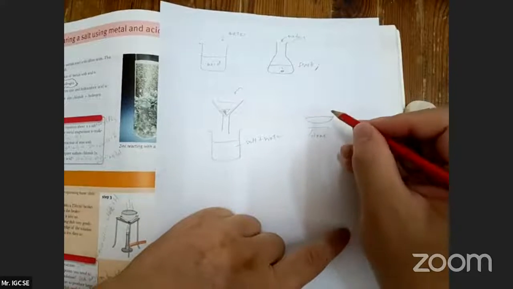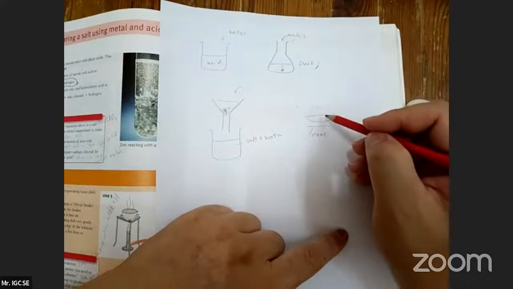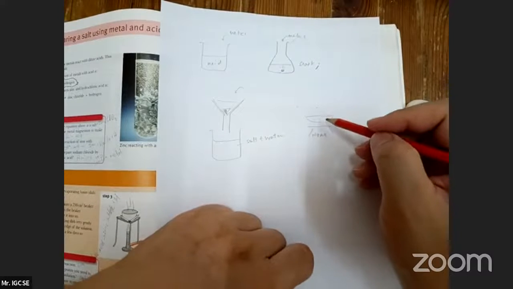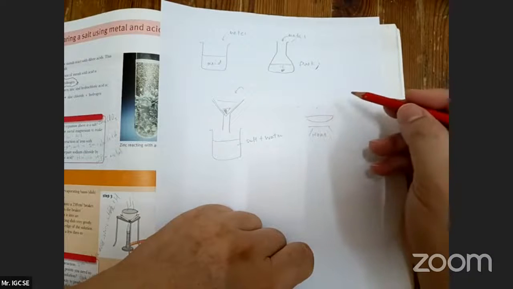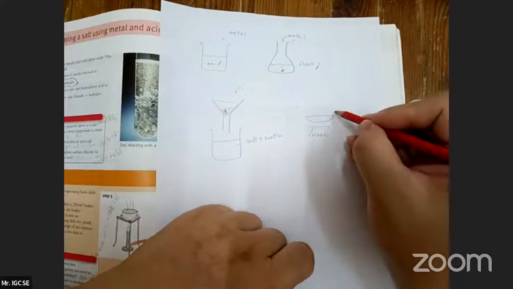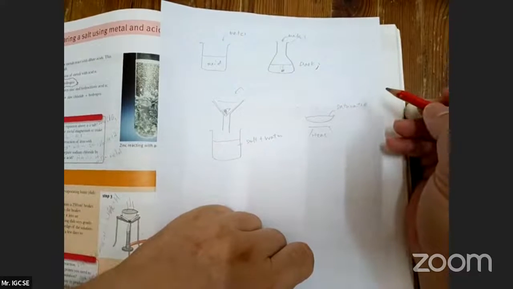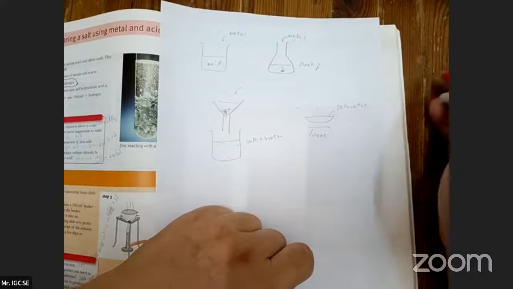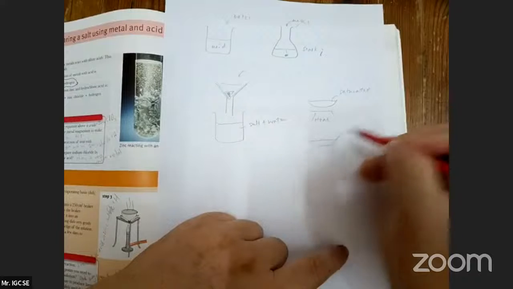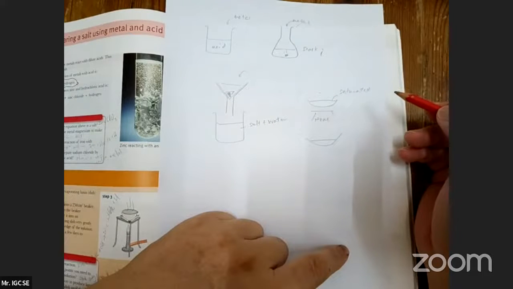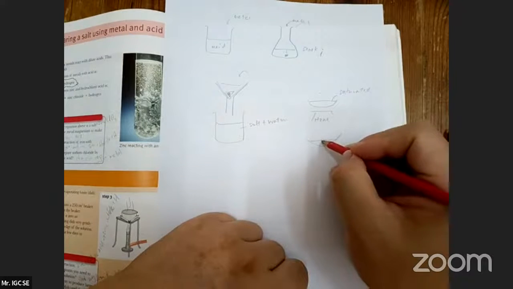The heat given will help the water to evaporate, and once some solid appears, we call it the saturated position. Then you turn off your heat and leave this somewhere to cool down, maybe for 1 day, and then you have some crystals form.